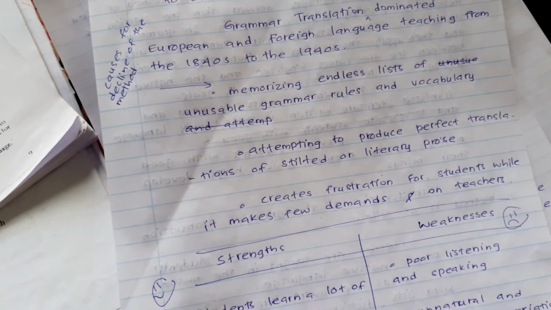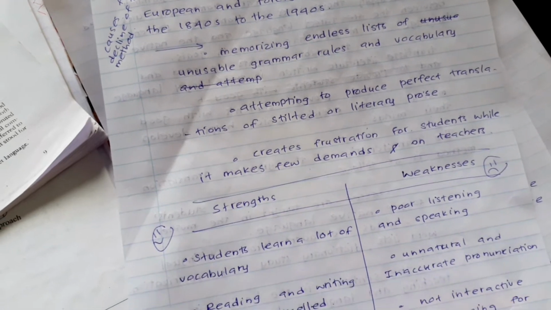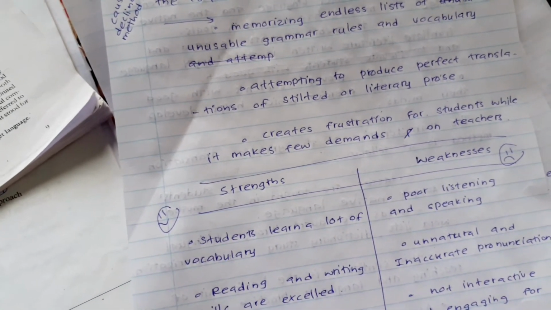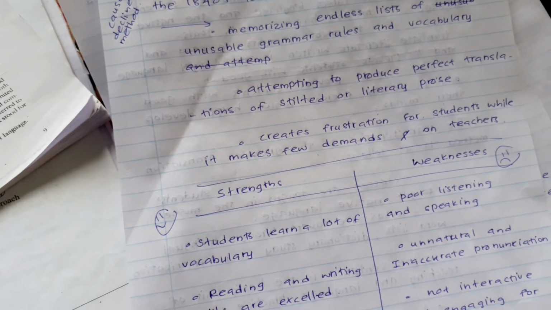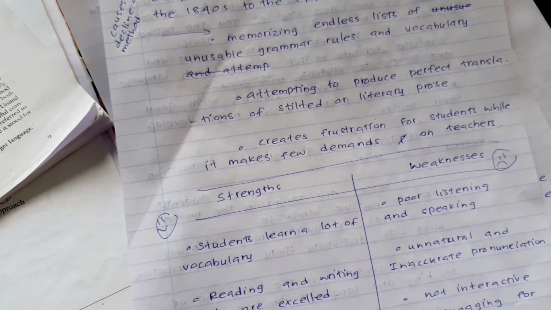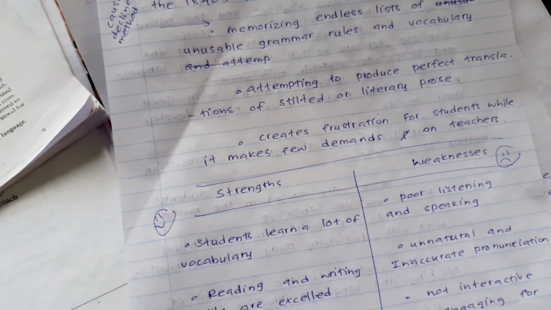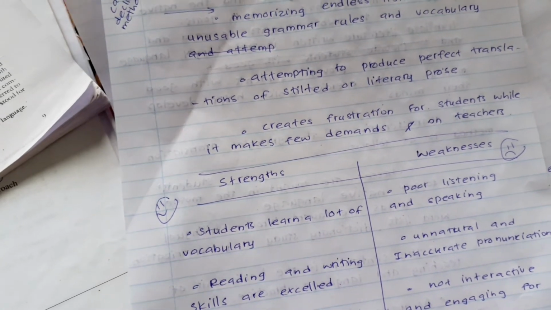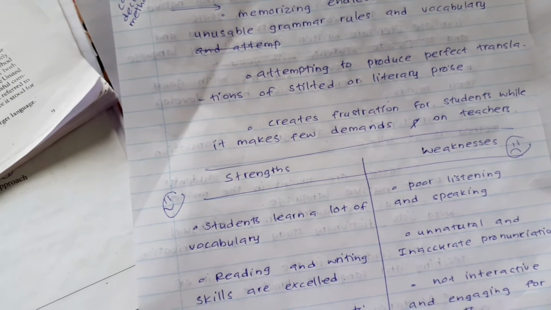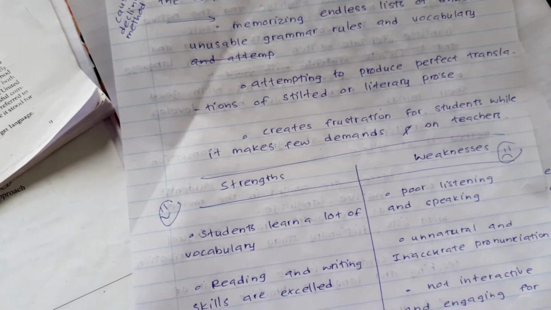And if you want to look at the strengths and the weaknesses separately, there you go. Strengths of this method are that students learn lots of vocabulary from this method, the reading and writing skills are excelled, and it activates students' memory because there are a lot of memorization practices in this method.